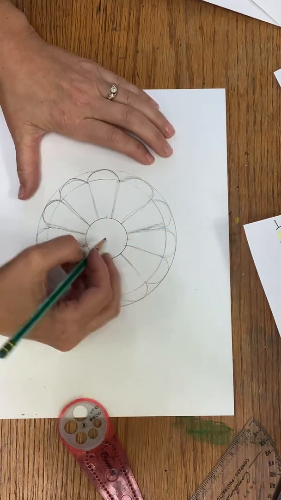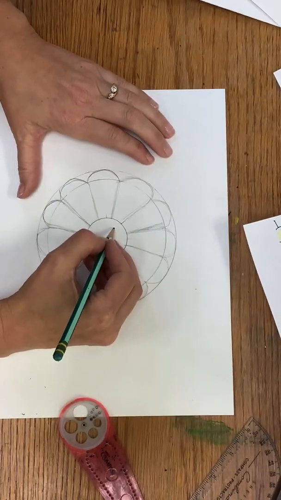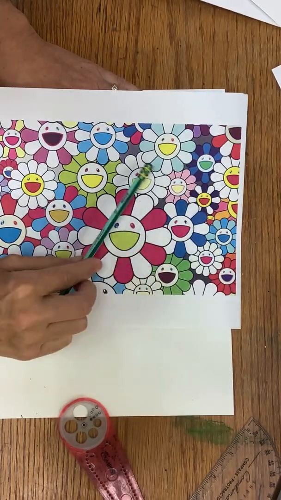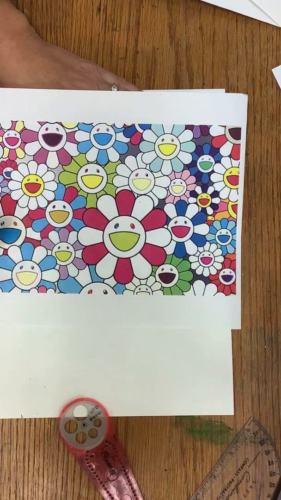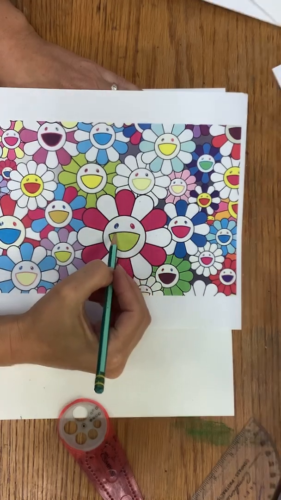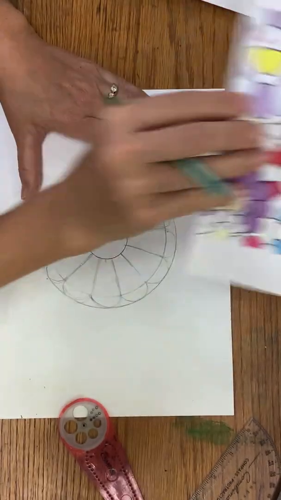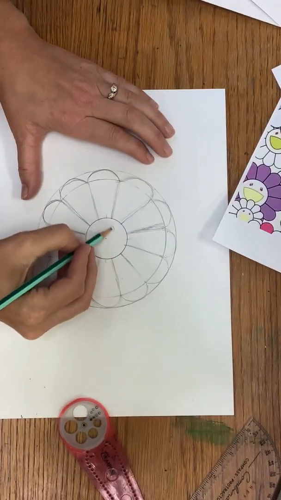And to do the faces, a lot of times the eyes are kind of ovals and they sort of angle inwards a little. And then the smile has a slight arch to the top of it and scoops down at the bottom in the middle. So you could do something like this.